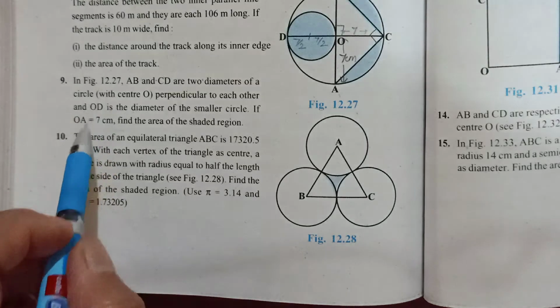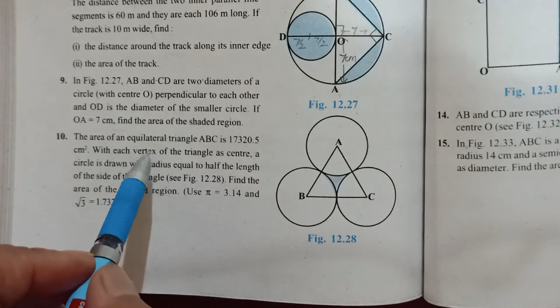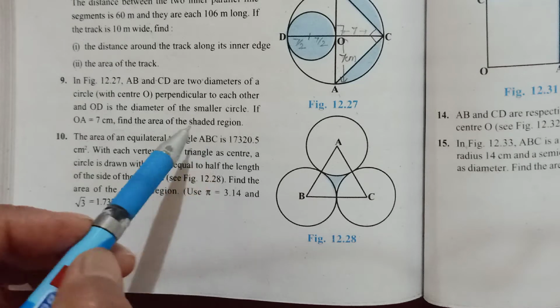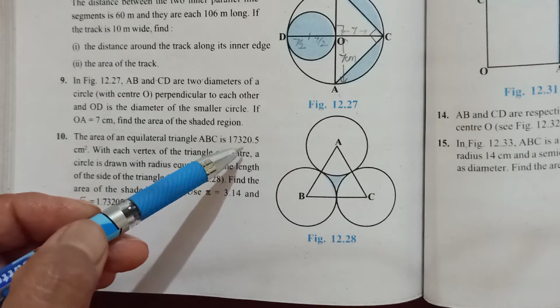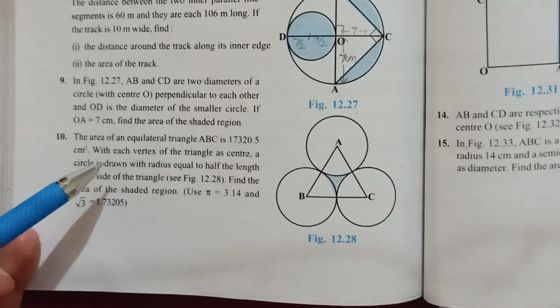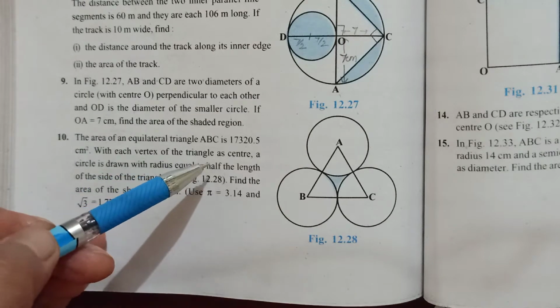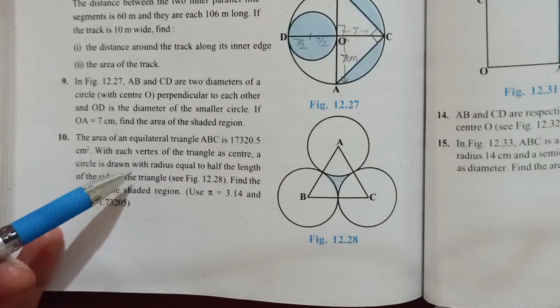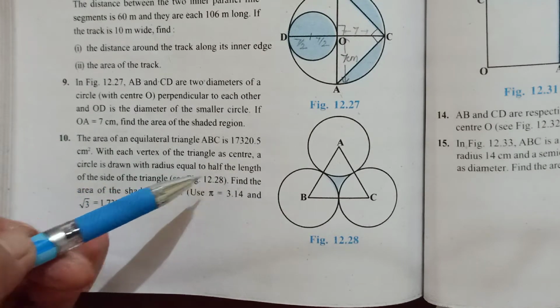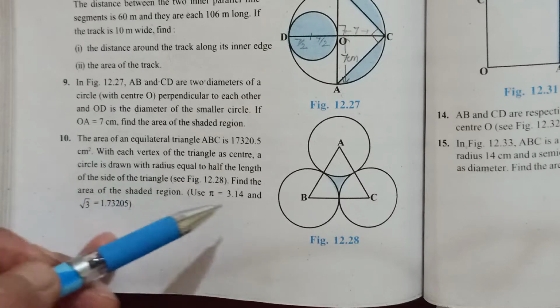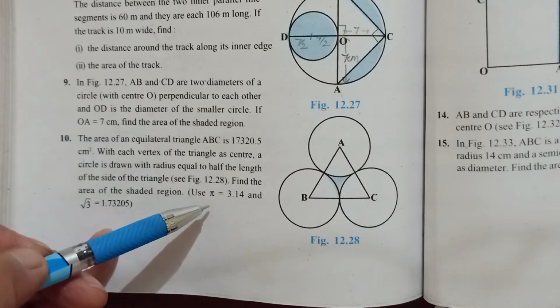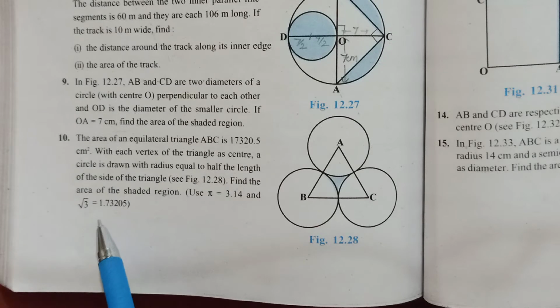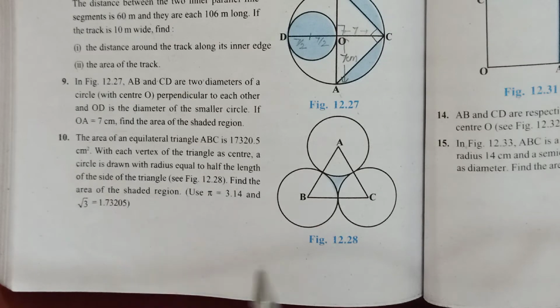We have to take the 10th one now, children. The area of an equilateral triangle ABC is 17320.5 centimeter square. With each vertex of the triangle as center, a circle is drawn with radius equal to half the length of the side of the triangle. Find the area of the shaded region using pi as 3.14 and root 3's value is given as this.